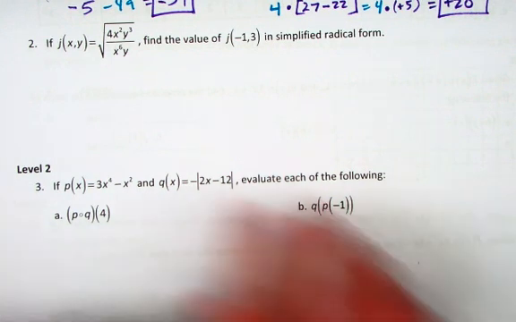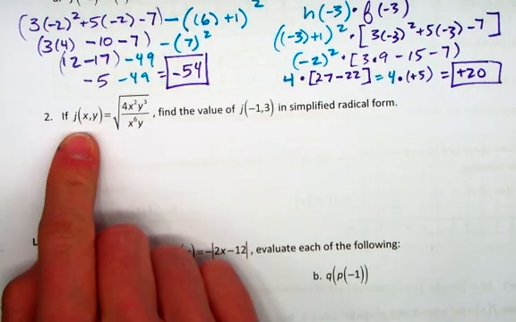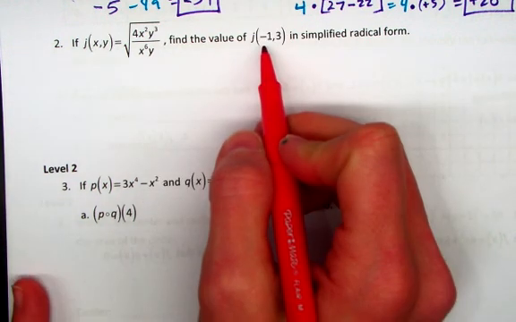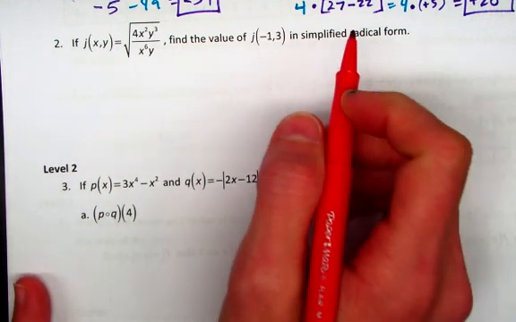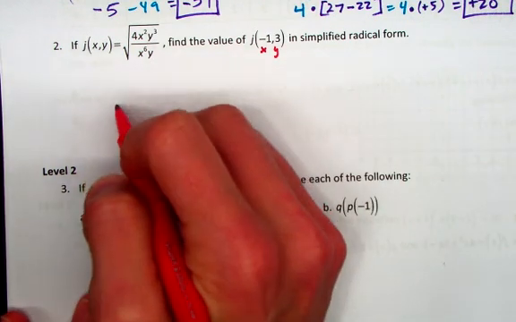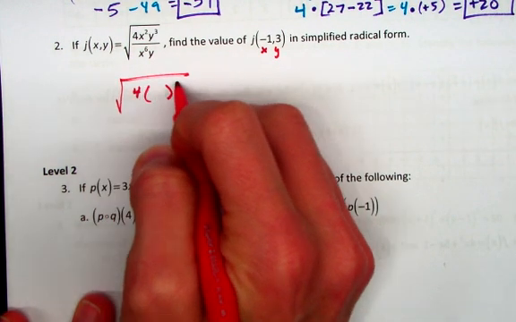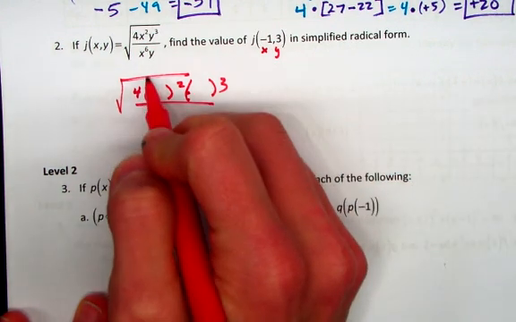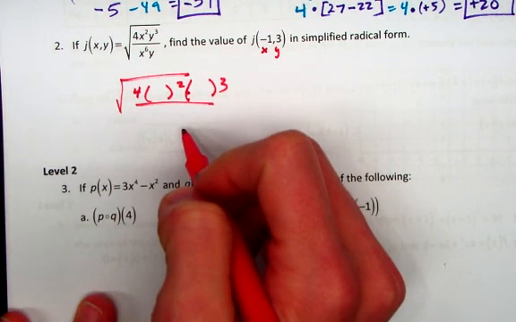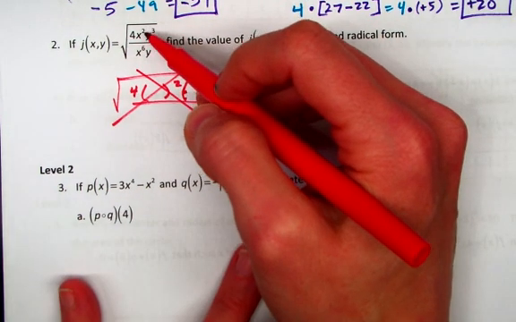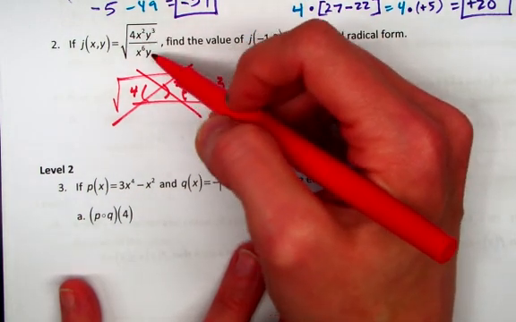Oh, these are the functions too. So now I have, oh no, different. I didn't even need all 3 of those. This is a completely different problem. All right. Find the value of negative 1, 3 in simplified radical form. All right, so this is x and this is y. So this becomes the square root of 4 parentheses squared parentheses cubed. Actually, so I'm not going to do it this way, you guys. Let's stop a second. Let's simplify first, right? It's going to be so much easier to do that.